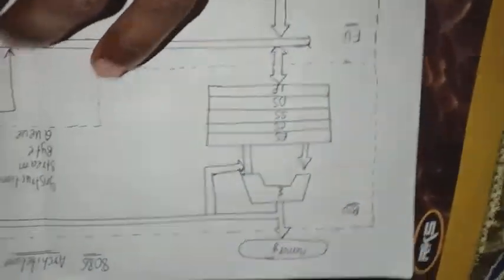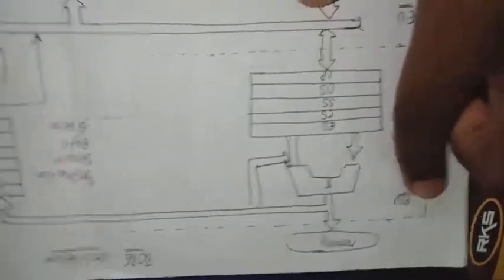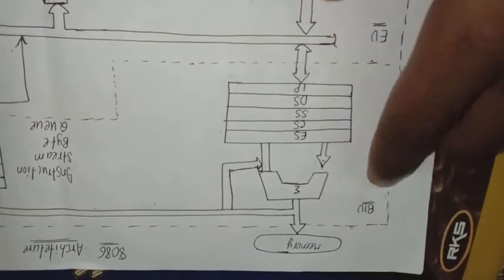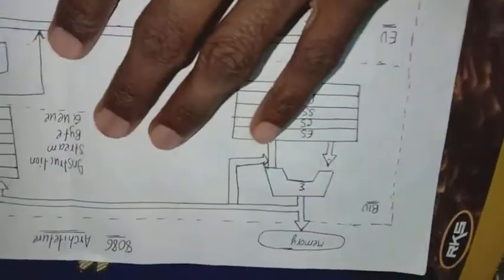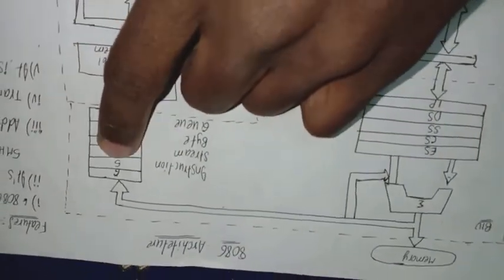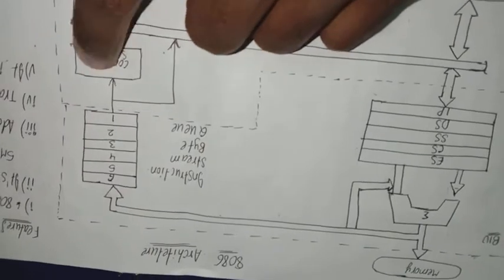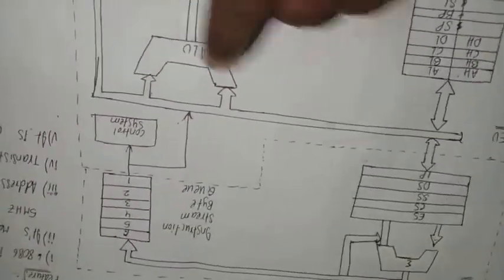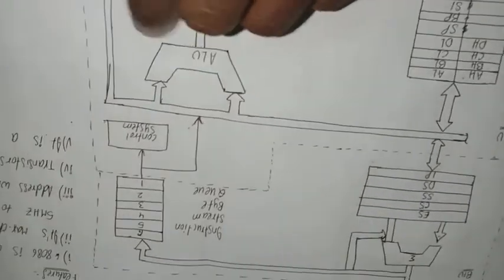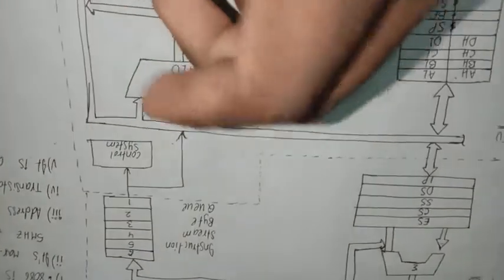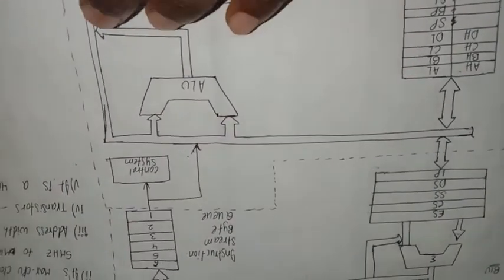But in 8086 we have two units. First of all, this BIU fetches the data and stores it in this queue, and it is decoded by this control system, and it is executed by this EU, the execution unit, this ALU. ALU performs all the arithmetic and logical unit process.